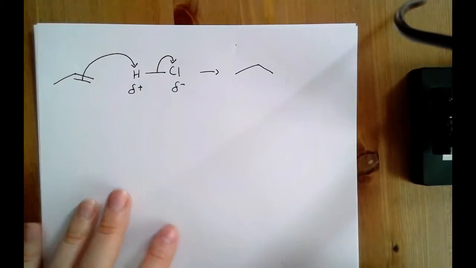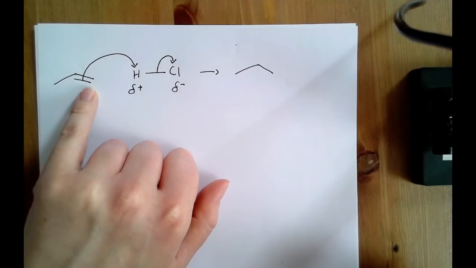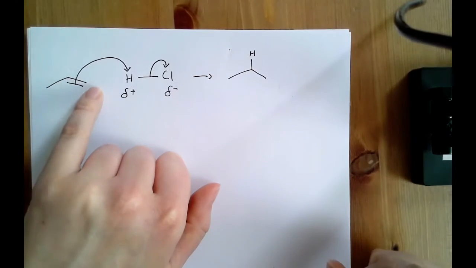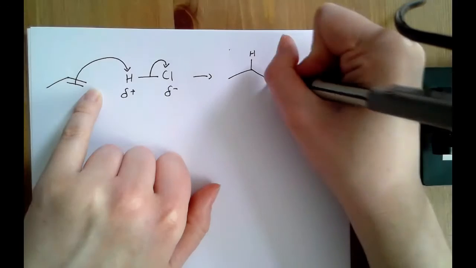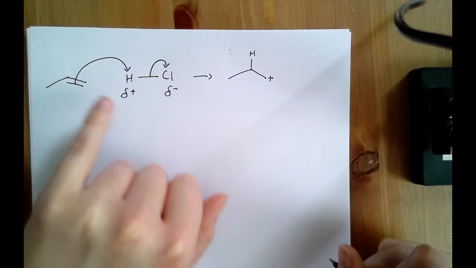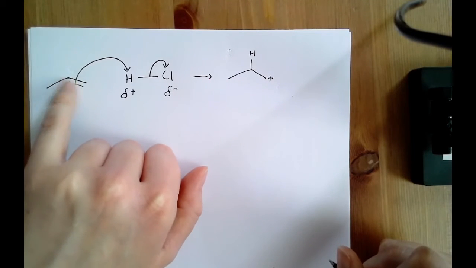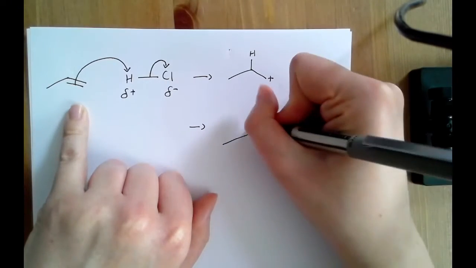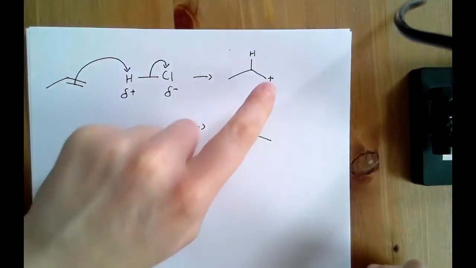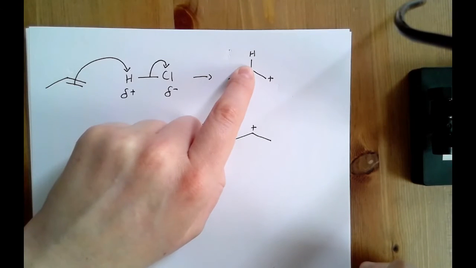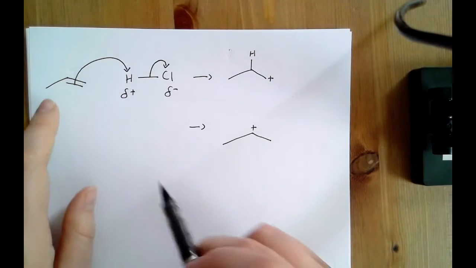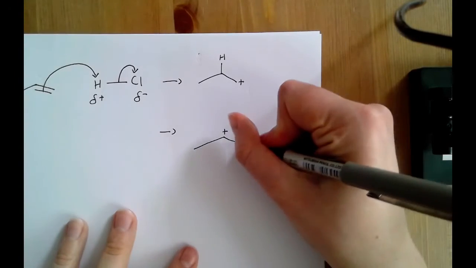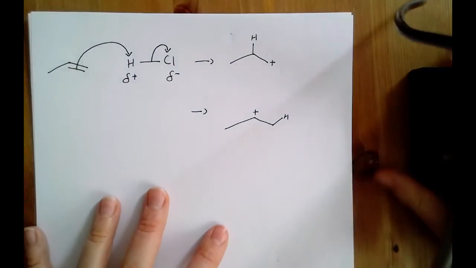I draw out my carbons. One of these carbons has got a hydrogen. The other carbon will be left with a positive charge. In this case, these 2 carbons are not the same. So I've got 2 different options. I can go hydrogen on the middle carbon, positive charge at the end, or I can put that hydrogen on the end and the positive charge on that middle carbon.